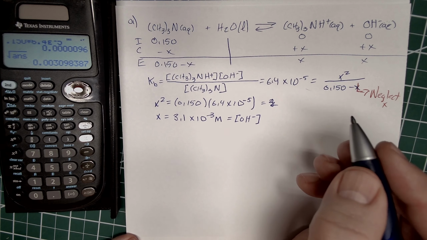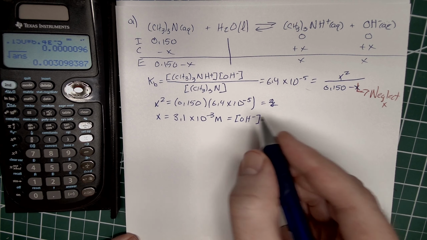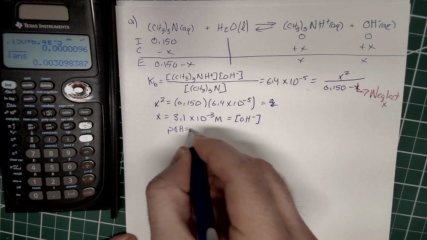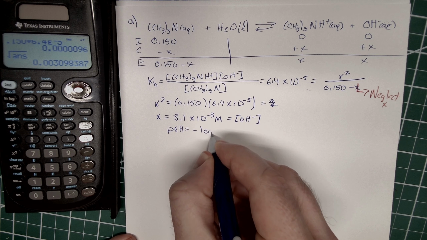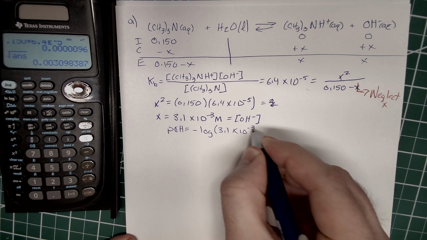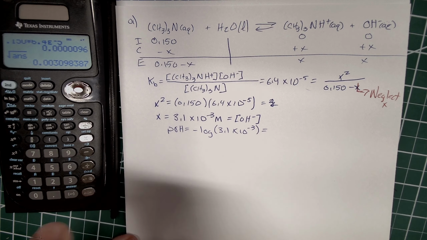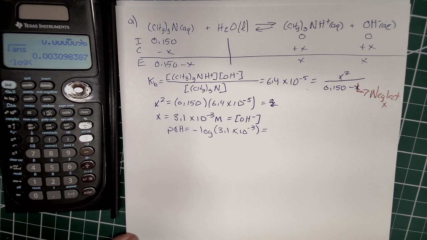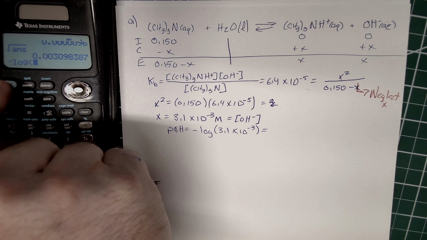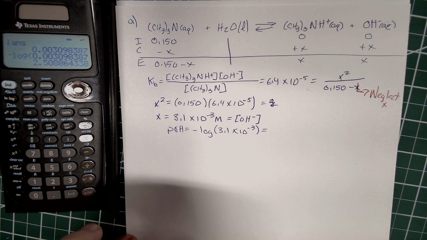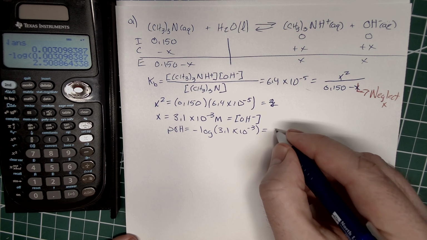Since that is the concentration of hydroxide, then we can get the pOH just by taking the negative log of that number. All right, so I'm going to do negative log. All right, and then I'm going to grab that answer and then hit that. And that gives us 2.51.